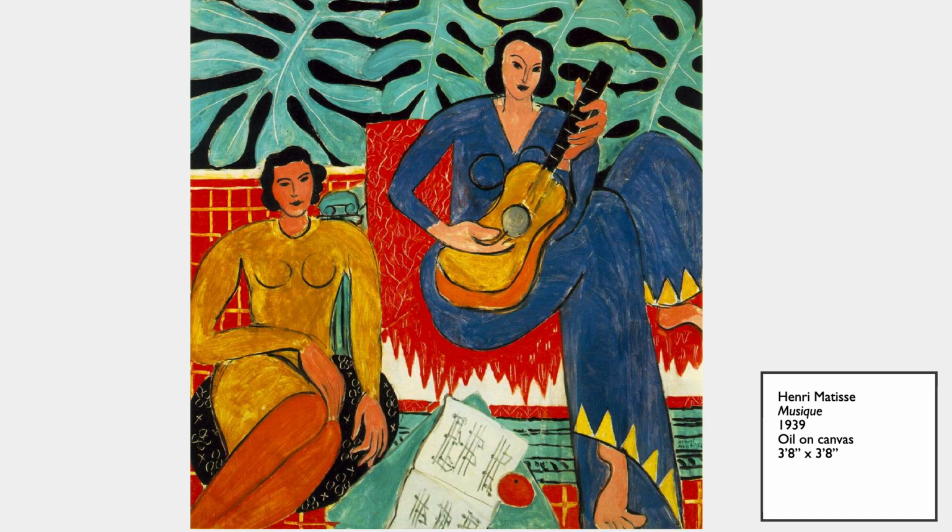This is another painting of his from the 1930s. You can see he's continuing along similar lines of thinking, focusing on broad areas of color, very satisfying curves and edges to those shapes. And the overall impression for Matisse needs to be calm and luxurious and even musical.